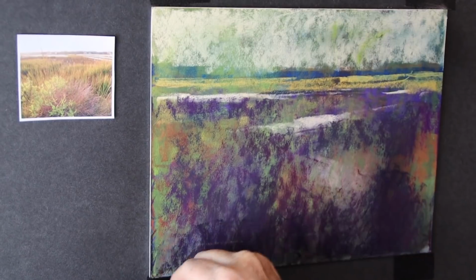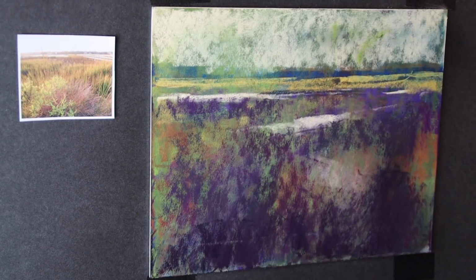The reason why is I want to create depth, and I know that things are going to get lighter and cooler and less detailed in the distance, and I don't want to have that same super dark in the foreground and then repeat it in the background because it'll make the background stuff jump forward.